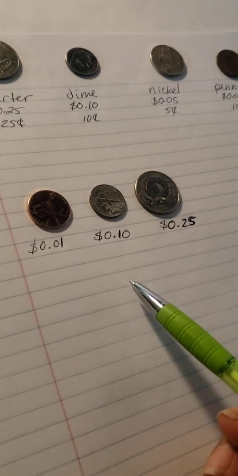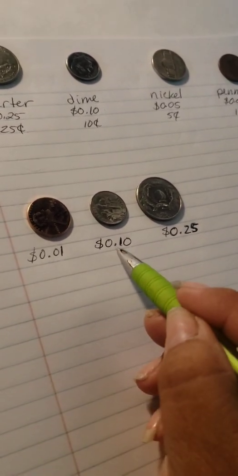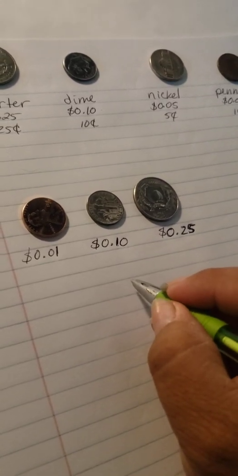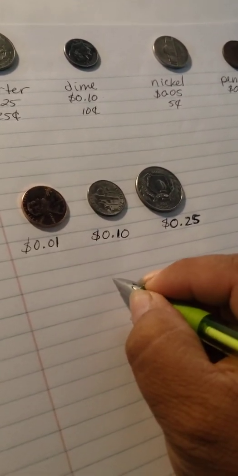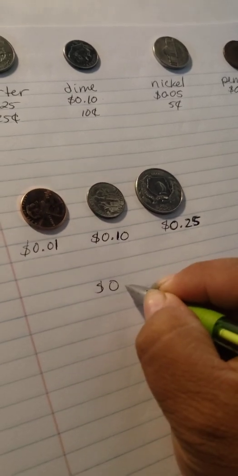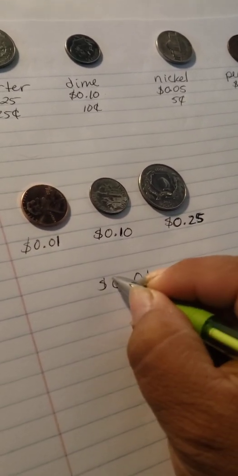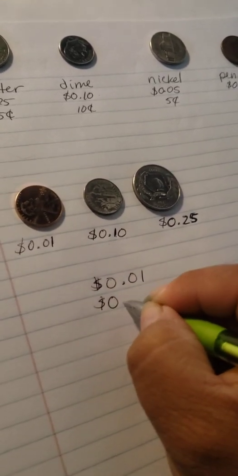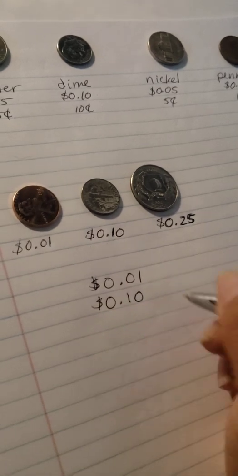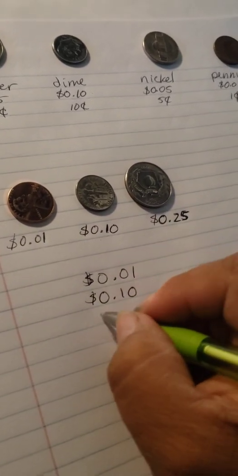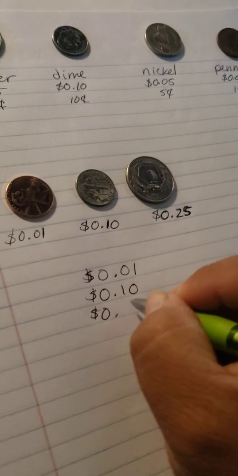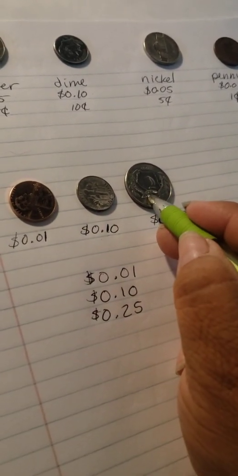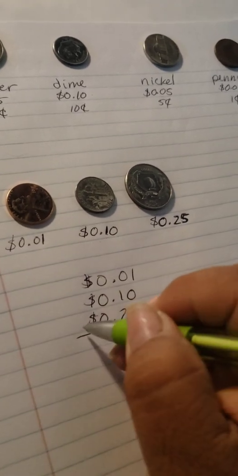And now let's add them up. And remember, when we add up coins, we have to line up the decimal places. So I have $0 and 1/100th for my penny. I have $0 and 1/10th for my dime, and I have $0, 2/10ths, and 5/100ths for my quarter. And now I can add those all up.